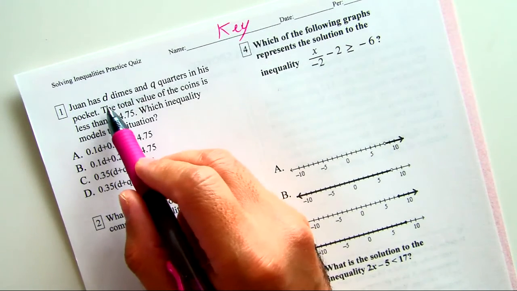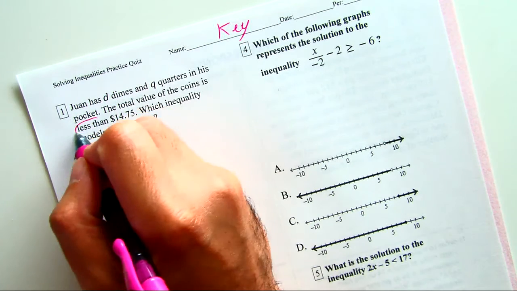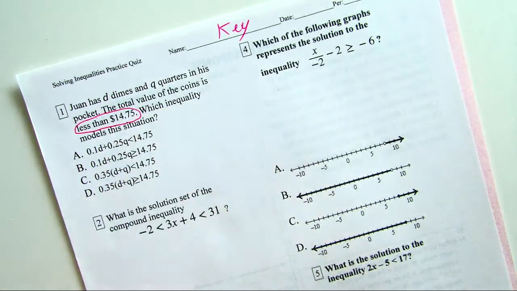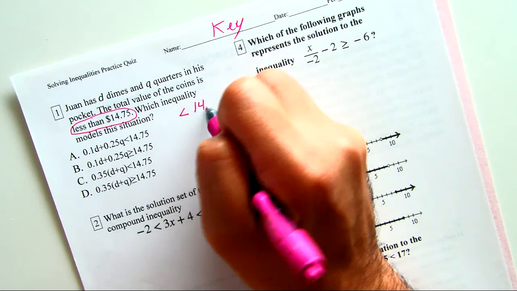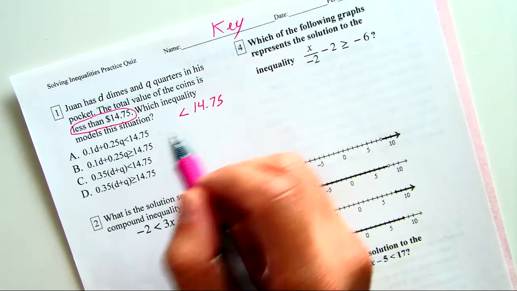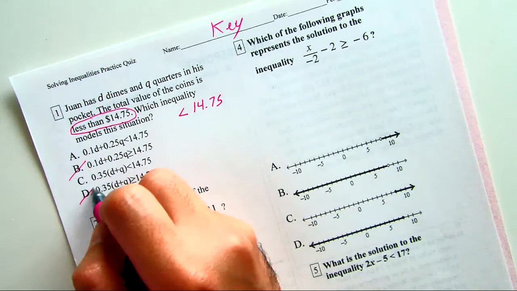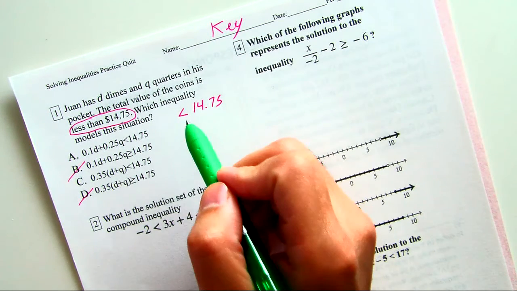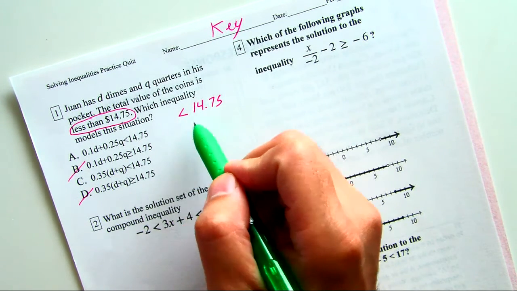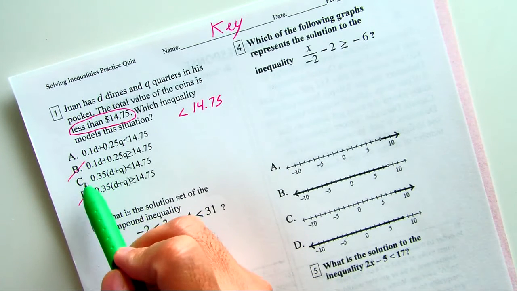Juan has D for dimes and Q for quarters. The total value of his money is less than $14.75. Less than $14.75 means it's not equal, therefore B is wrong and D is wrong. So we just did a process of elimination. Now we need to know what makes up the $14.75, so we look at choices A and C.